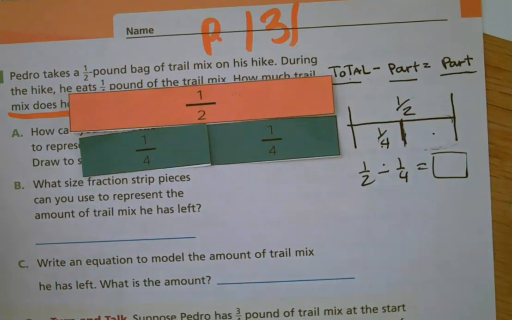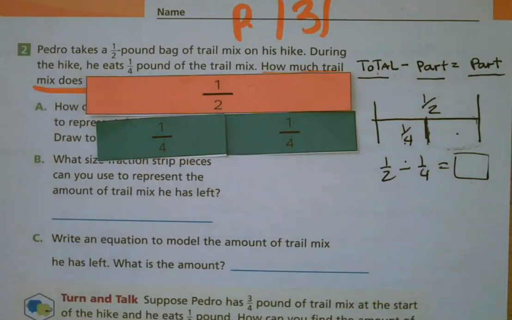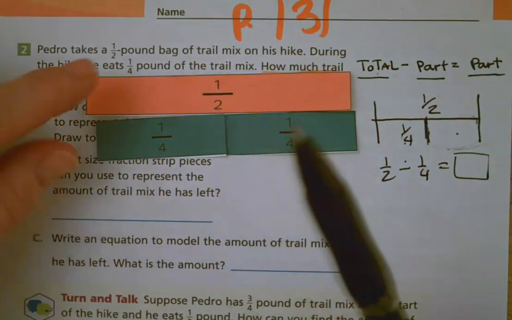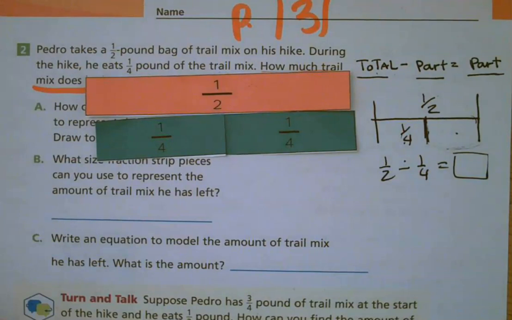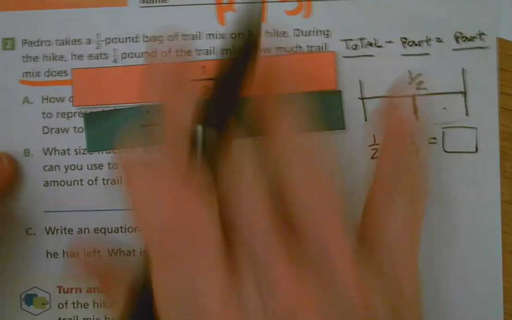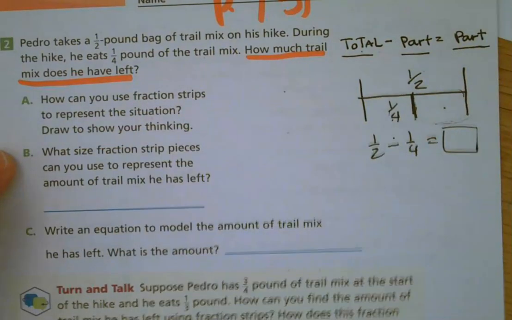All right, so I know that I'm starting out with a half. I'm taking away 1/4 of it. So how much is going to be left? 1/4. All right, well, what does that story look like in a math problem? All right, well, that renaming is going to happen again.